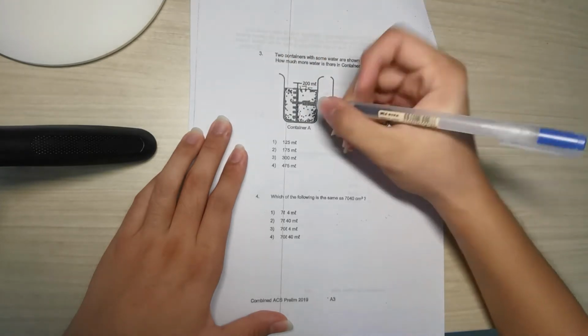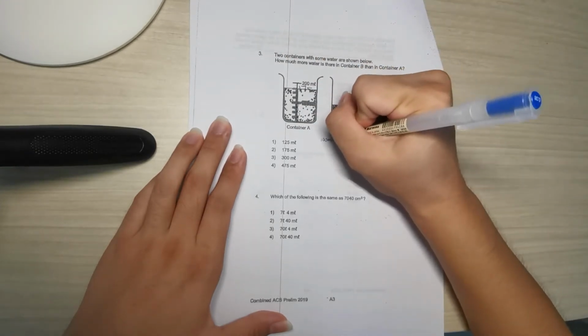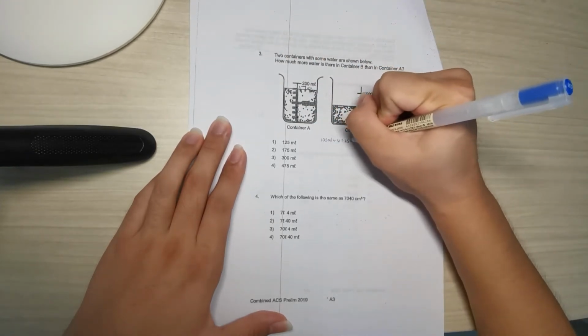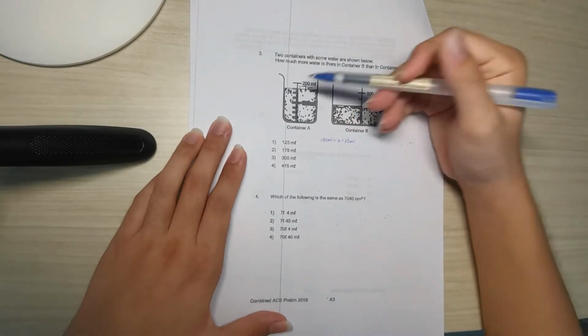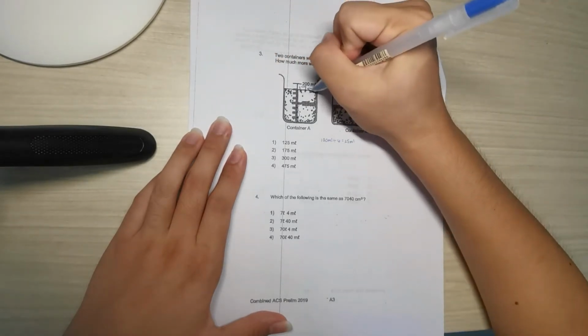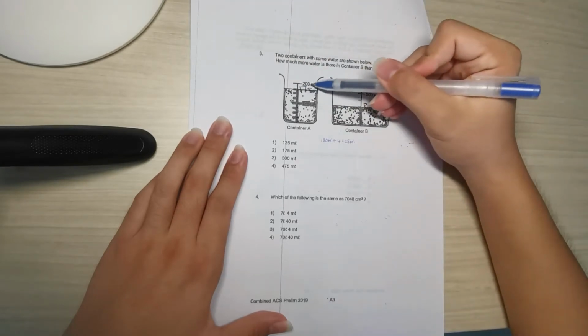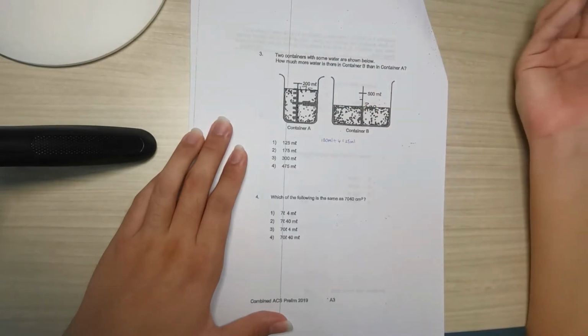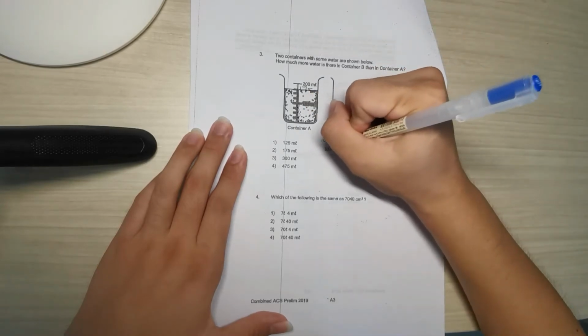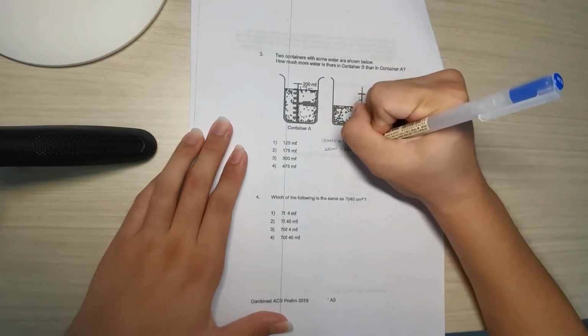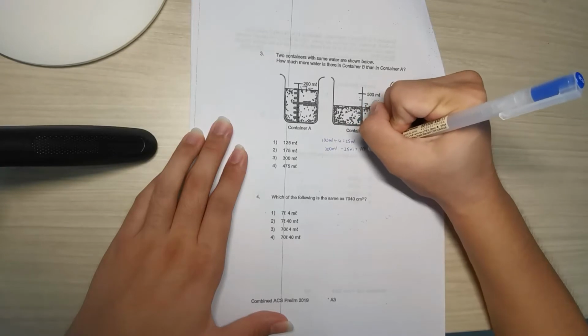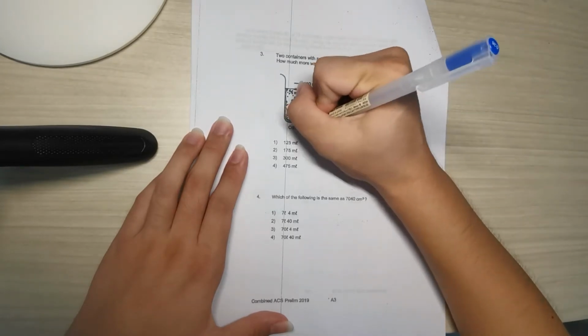So I can say that each portion is actually 100 ml divided by 4, which is 25 ml. So my liquid here is actually just 1 portion below my 200 ml. So I can say container A is just 175 ml. So I will label 175 ml.